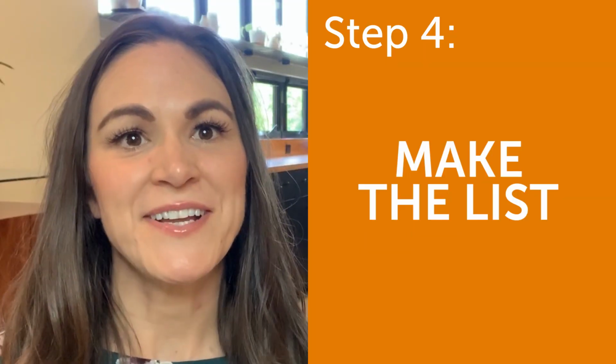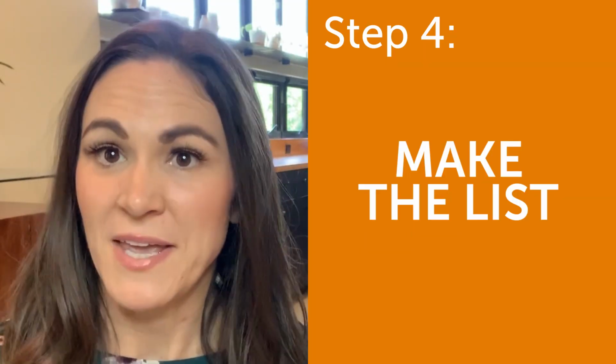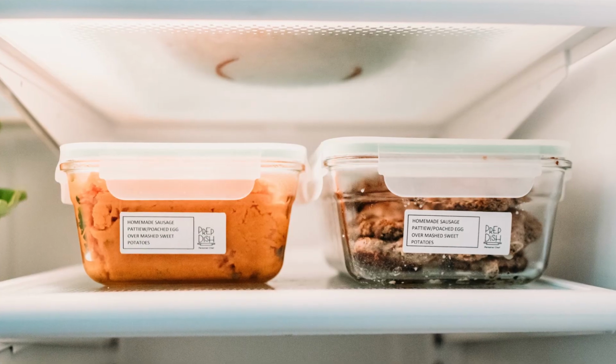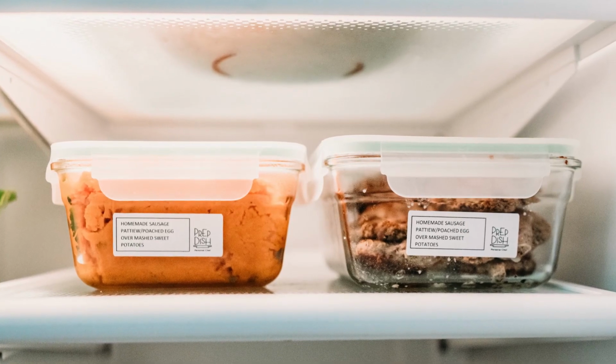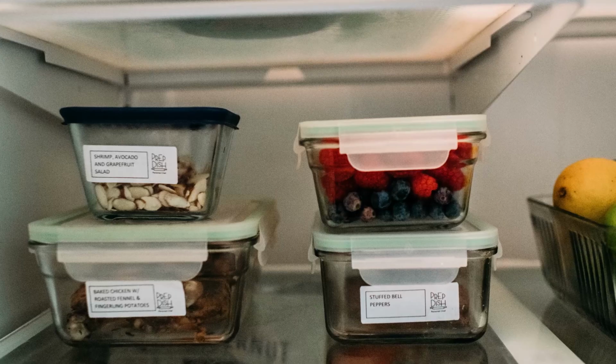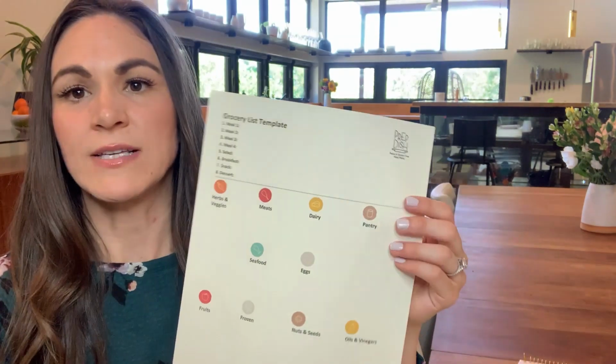Step 4 when creating your grocery list is to make the list. In this step, you'll be taking the ingredients from the recipes you picked out before and forming them into a consolidated list. Here is the key. You want to organize your list in the same order of your grocery store. So here's how I have it set up.